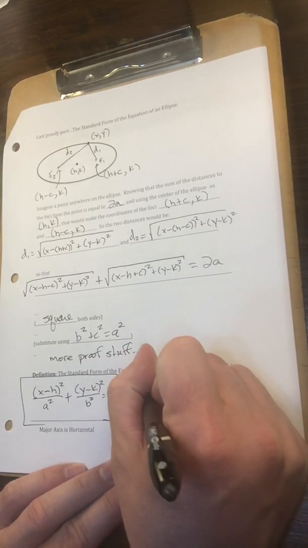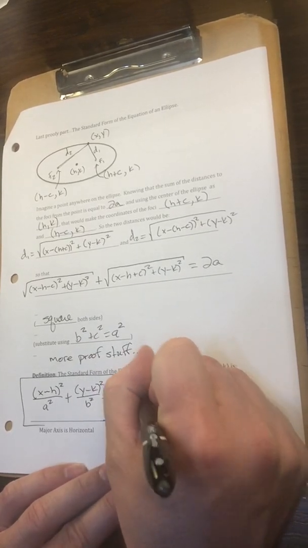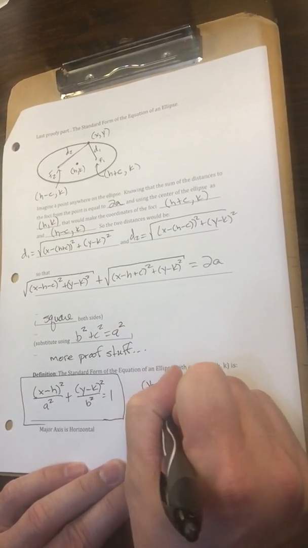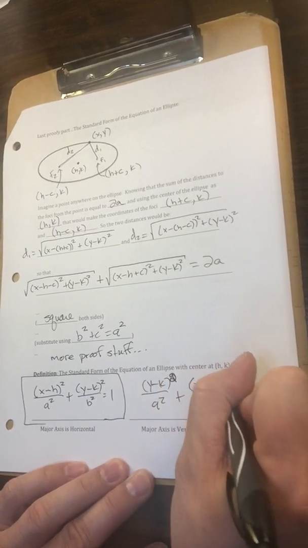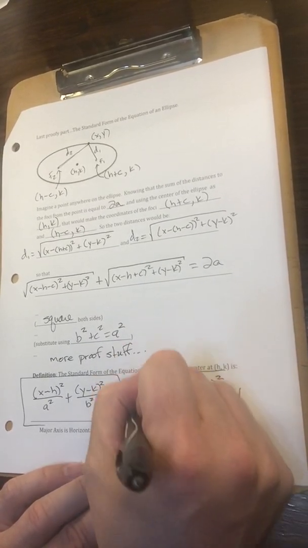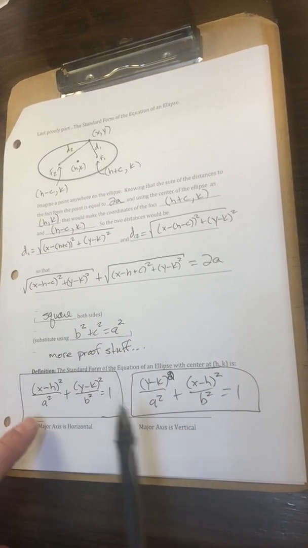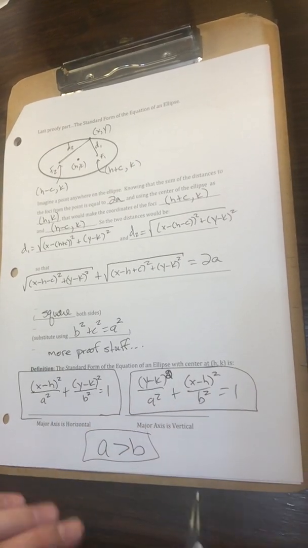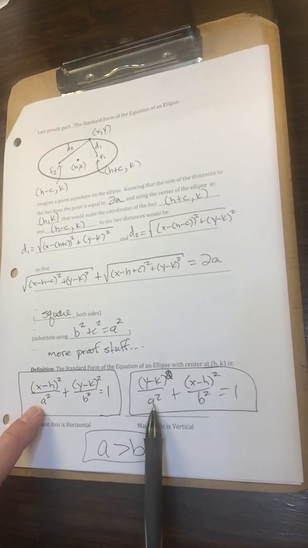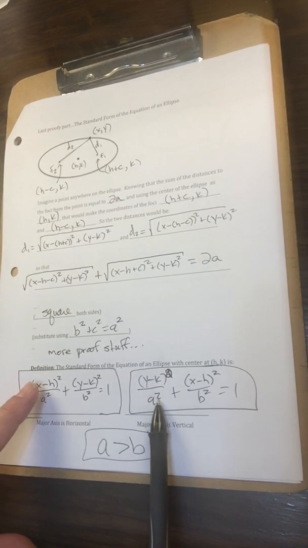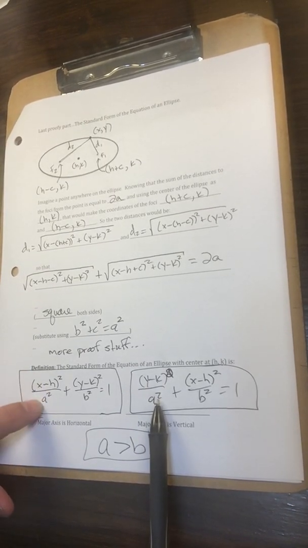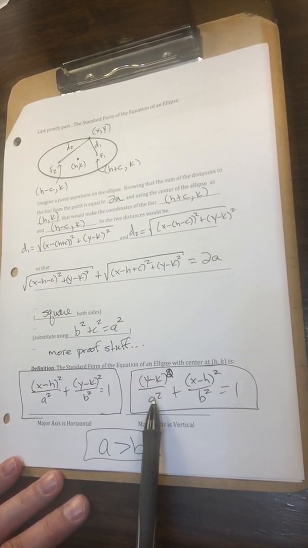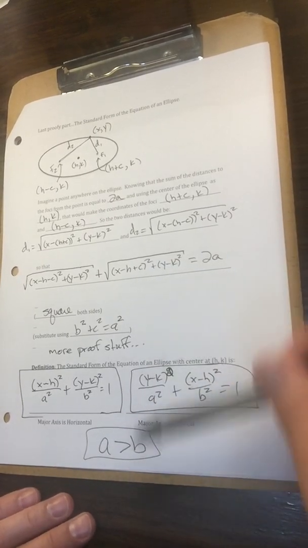So here's when it's vertical. Ready? Y minus k, squared, over a squared plus x minus h squared over b squared is equal to 1. You could rewrite the order of these because it's plus. The big idea is a is bigger than b. You've got to keep that in mind for an ellipse. So whatever the bigger denominator is under, see this one's under x, that's x squared. If the x squared is over the bigger number, that means the major axis is horizontal. If the y squared is over the longer of the two, it means the major axis is vertical.